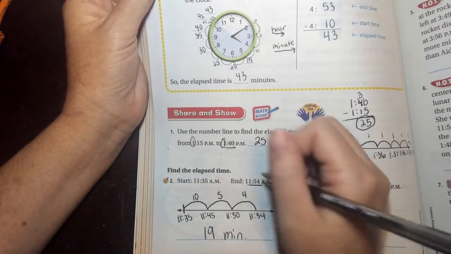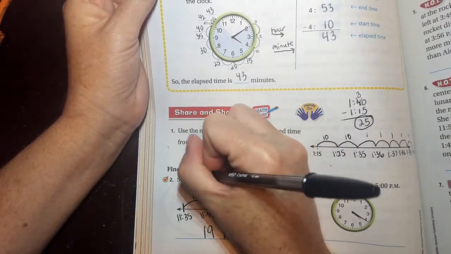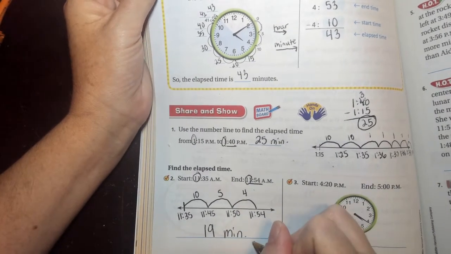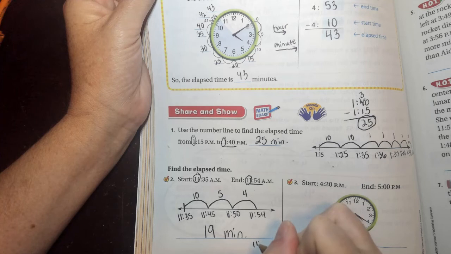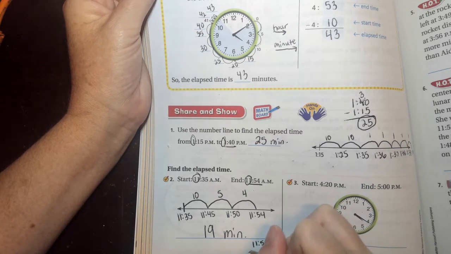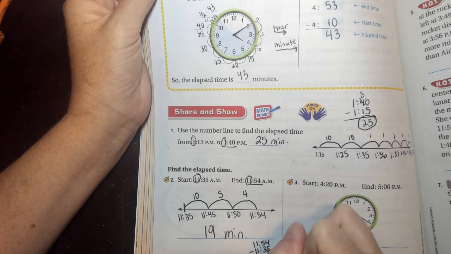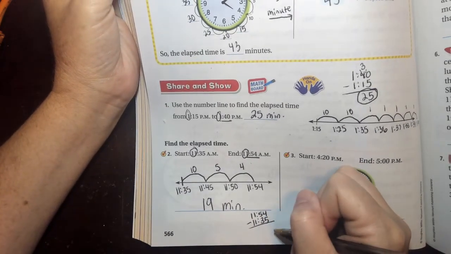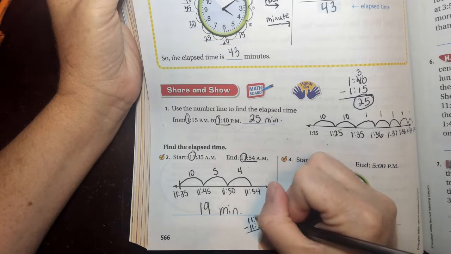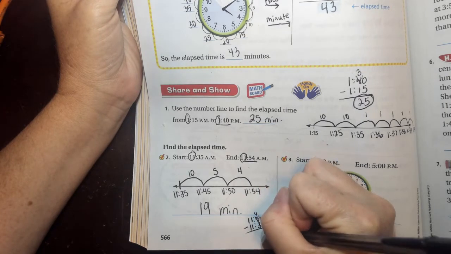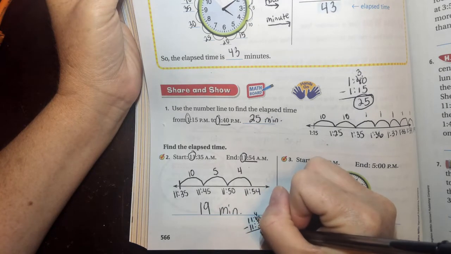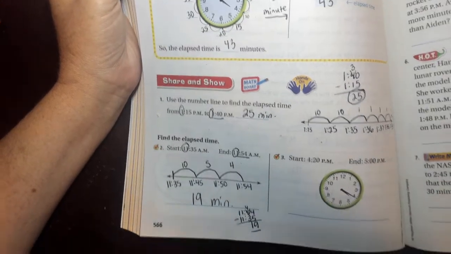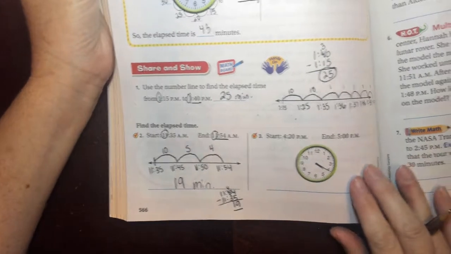Okay, since we have the same number in the hour spot, I can just use subtraction. So I'm going to come down here and do that as well. 11:54 minus 11:35, and can't do 4 minus 5. So I'll go next door, get 10 more. And we end up with 19 minutes. Okay. Try to fix my camera a bit here.